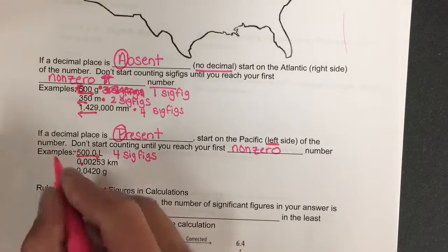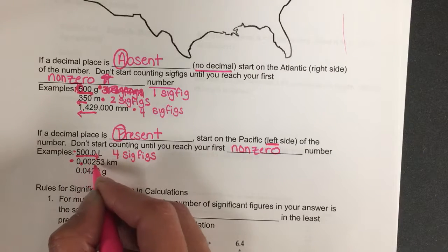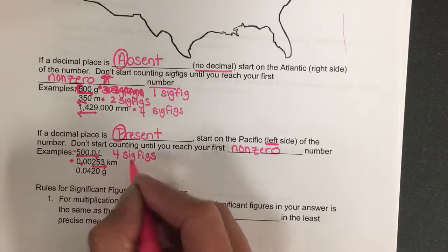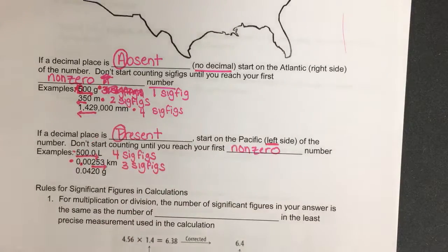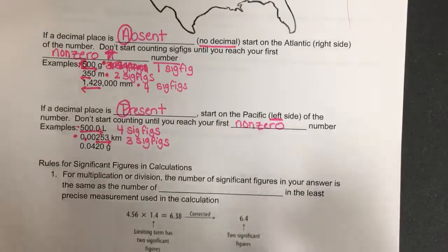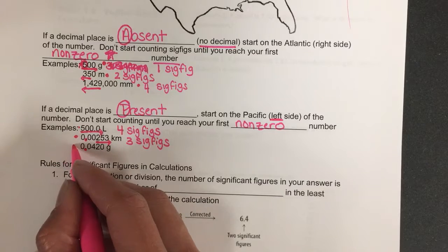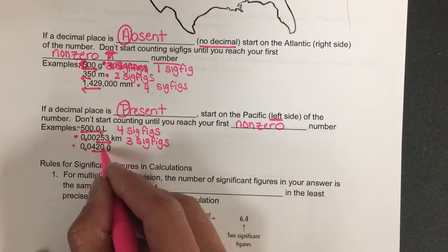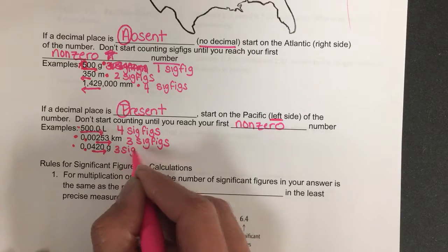Decimal point is present. I start on the left side. I don't start counting until I hit my first non-zero number. 1, 2, 3 sig figs. Again, decimal point is present. I start on the left side, the Pacific side. I don't start counting until I hit my first non-zero number. I count all the way to the end. 1, 2, 3. Again, I have 3 sig figs.